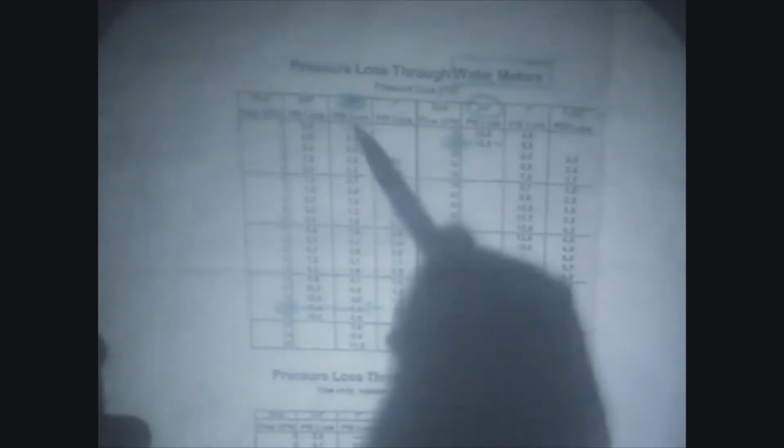Again, to find the maximum flow on the meter, you'll go down your pressure loss column until the last pressure loss is shown, which on our 3/4 inch meter, on the first column it stops at 11.2 psi of pressure loss, and then it starts again right here and comes down to 15 pounds of pressure loss. So that's our maximum loss. Then we'll go across to the left to find the corresponding maximum gallons per minute. So on the 3/4 inch meter, your maximum flow is 30 gallons a minute.